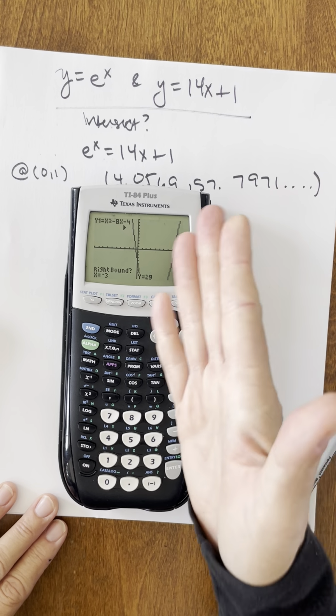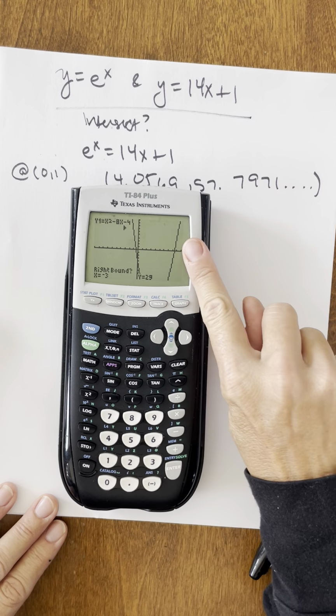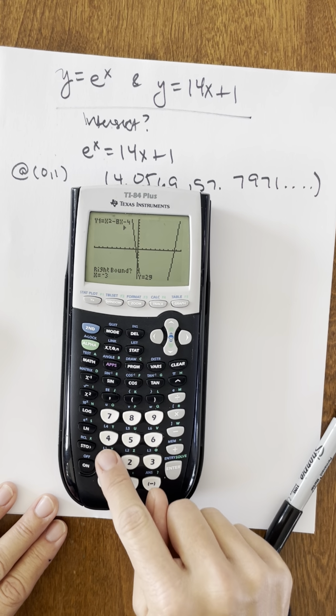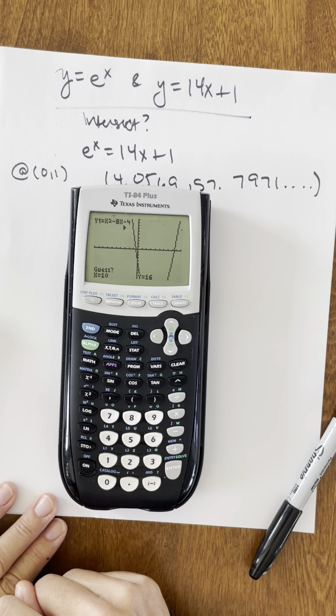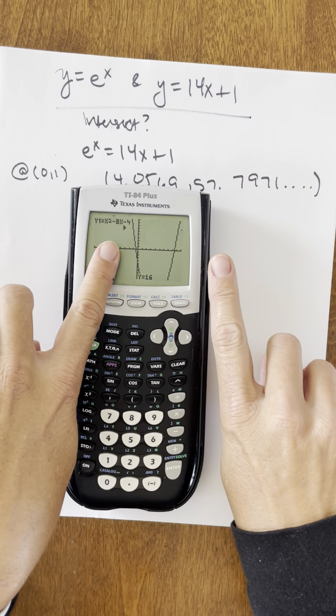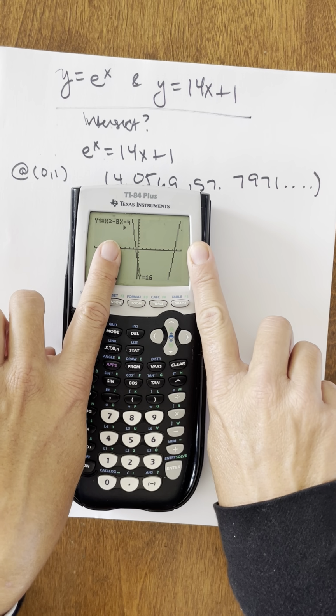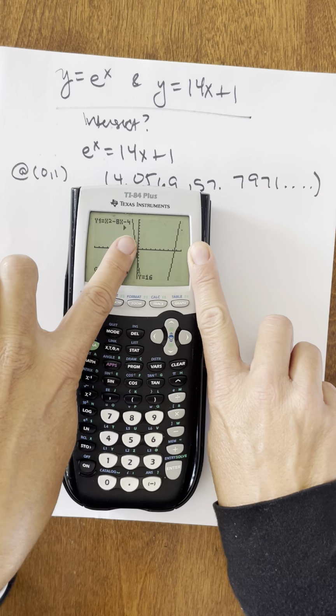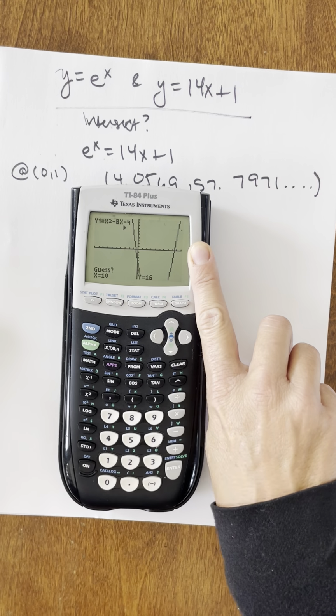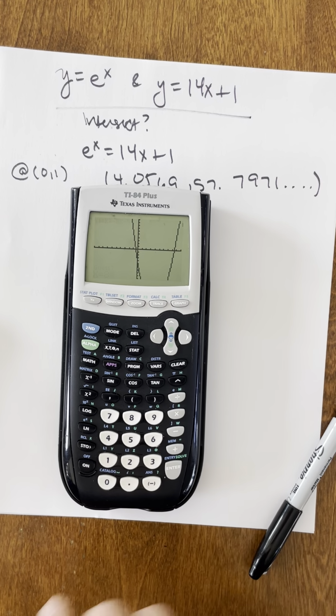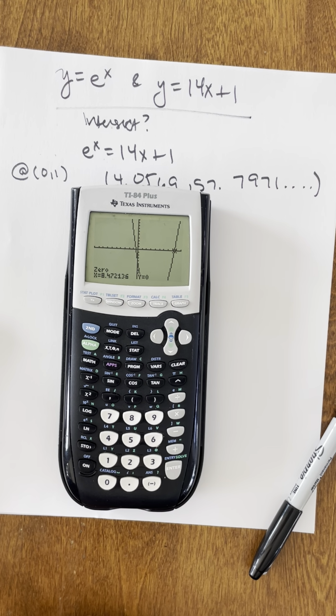Right bound. You can't go past your window, but you definitely want to make sure you go past this bound. So I'm going to put in 10. Guess? Now you can see my left bound is over here and my right bound is over here. I have to guess to make sure it gives me the one that I look for. I'm going to guess 8. And my actual 0 is 8.47 blah, blah, blah, comma, 0.